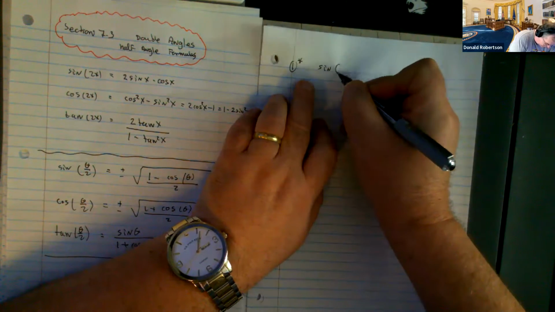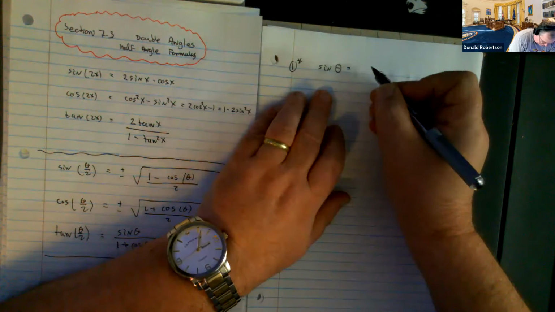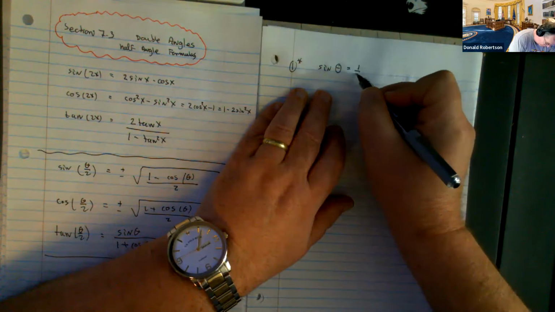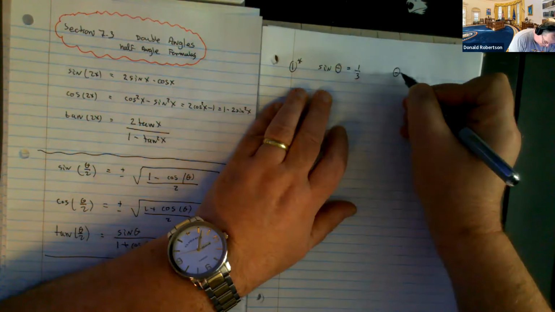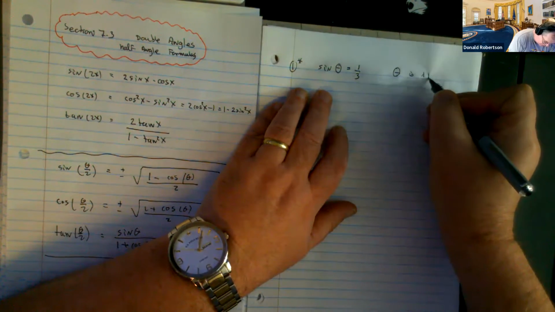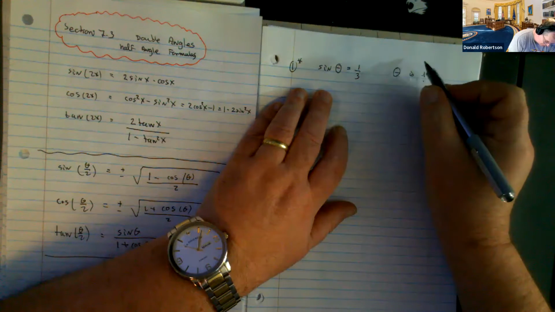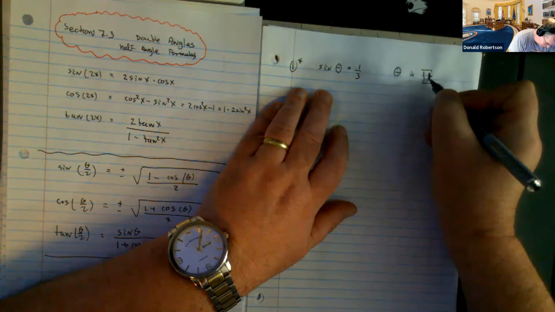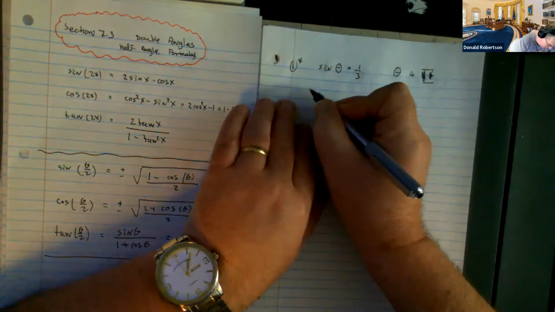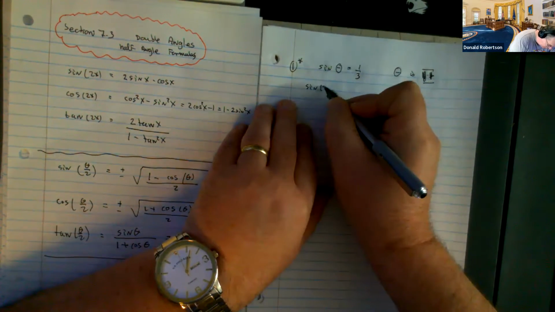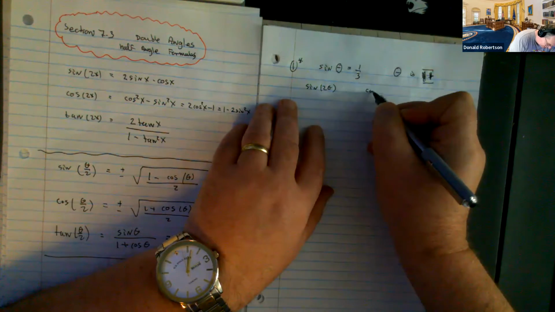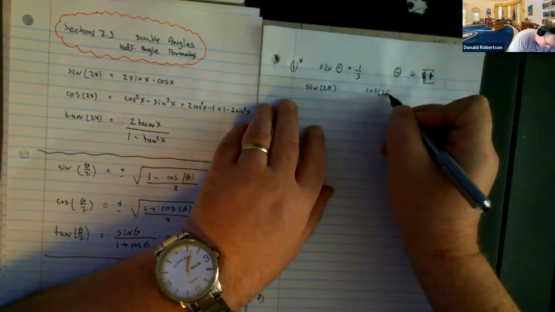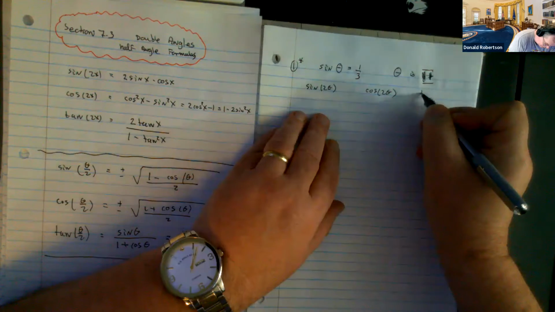Suppose I tell you that the sine of theta is 1/3, and that theta is in the second quadrant. That's important, right? Second quadrant. And you're being asked to find the exact value of the sine, the cosine, and the tangent of that double angle.